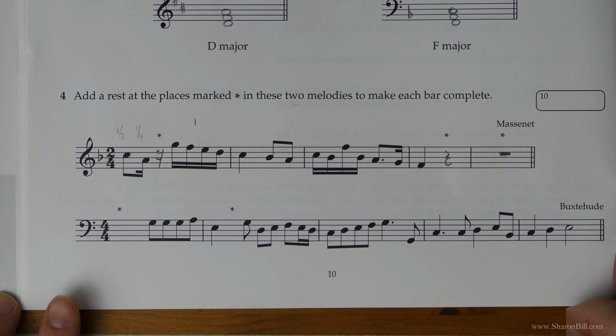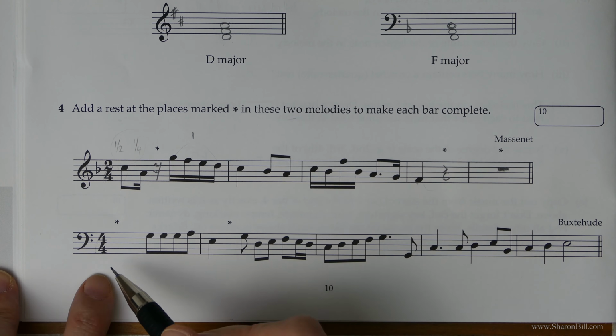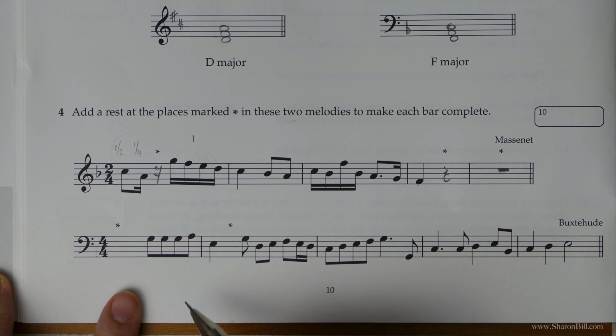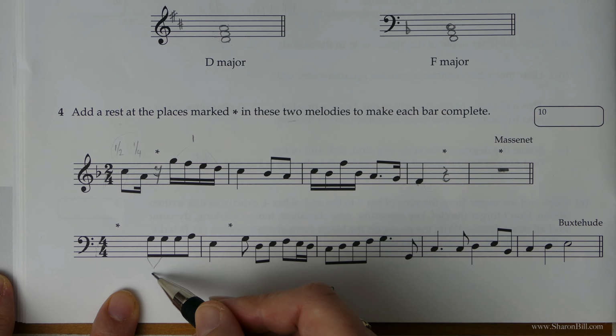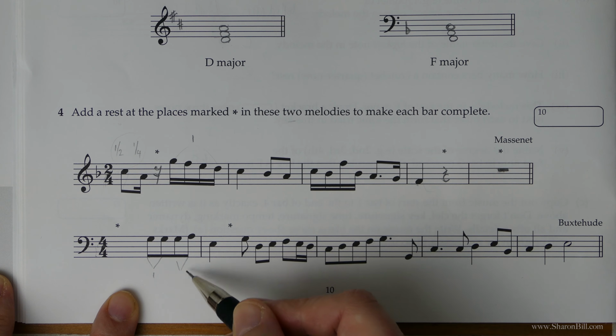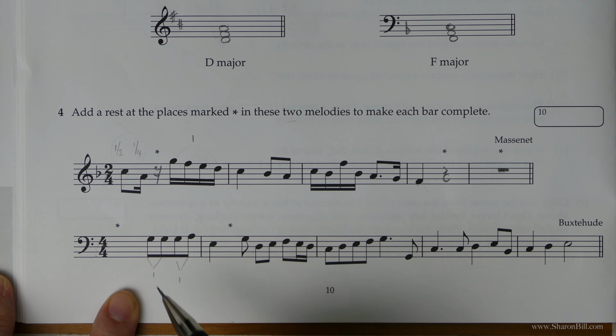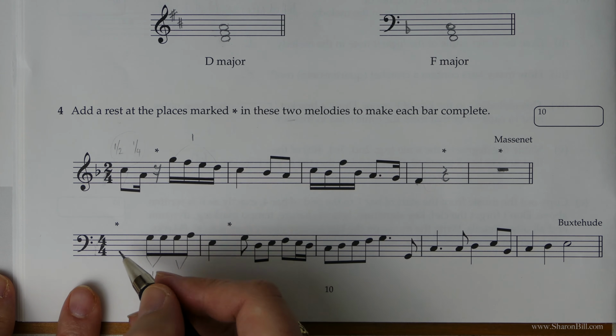Next one. So now we are counting to 4 beats in a bar. So let's see what we've got in this first bar. We've got half plus a half makes 1. Half plus a half makes another 1. We've got 2 beats, so we need a 2 beat rest.